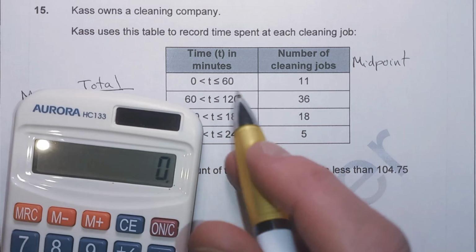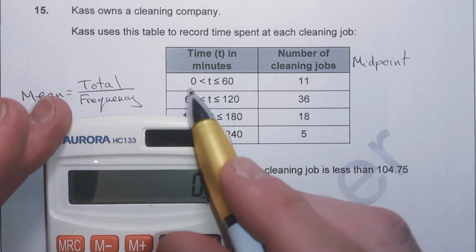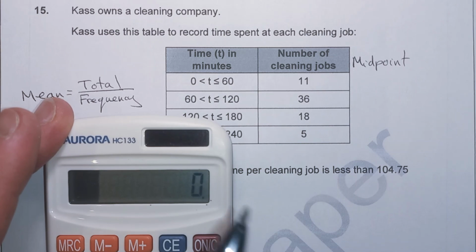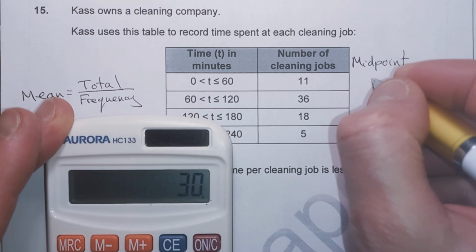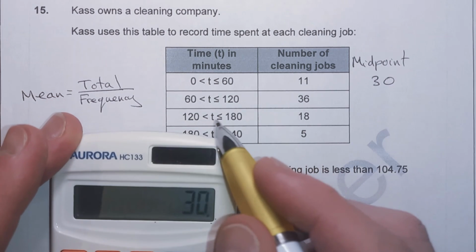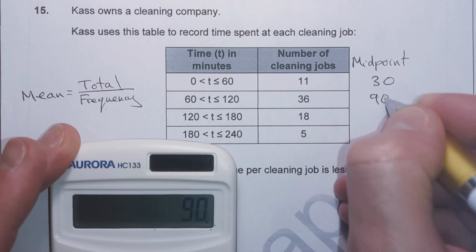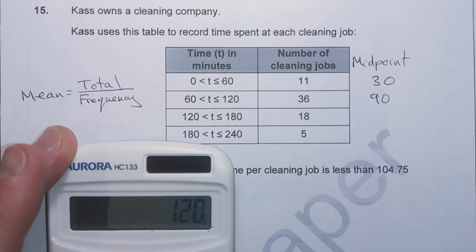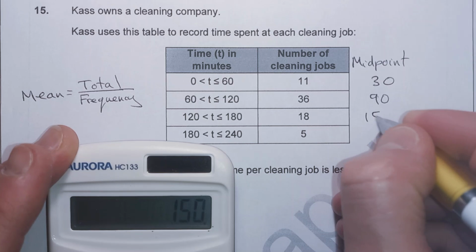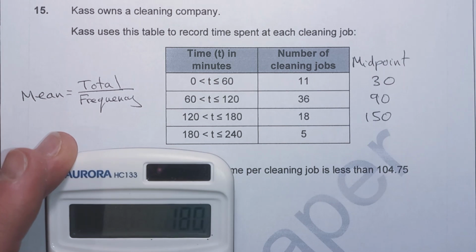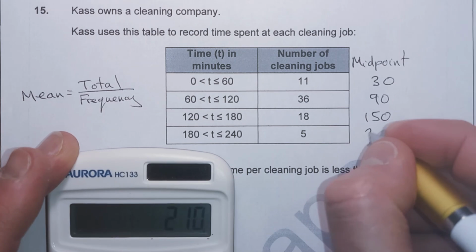And the way we work out the middle number is we add the bottom and the top, so the 0 and the 60, and divide it by 2. So we get a midpoint of 30. We do the same with the next one, so 60 and 120, divided by 2. Halfway in between would be 90. Next range, 120 plus 180 divided by 2, get 150. And same again with the last one, 180 plus 240 divided by 2, we get 210 minutes.